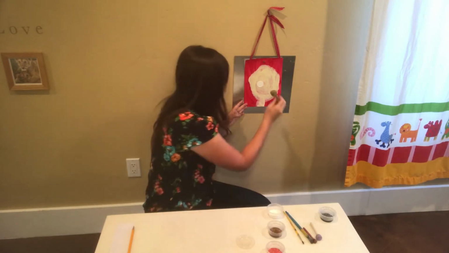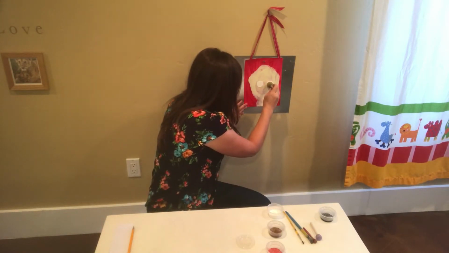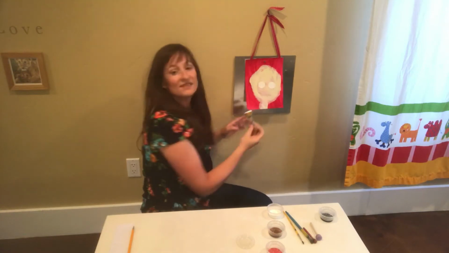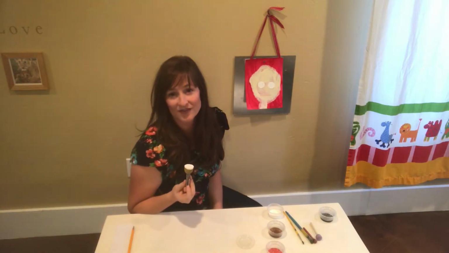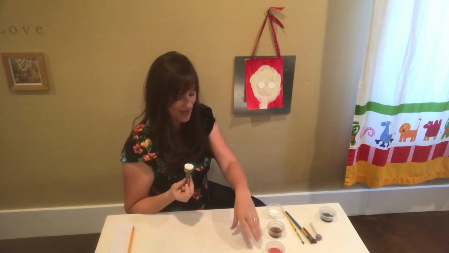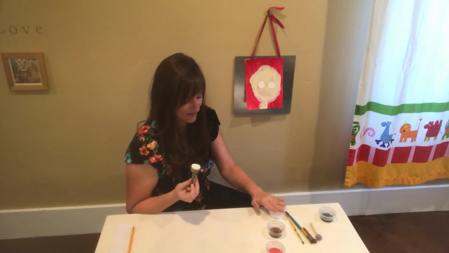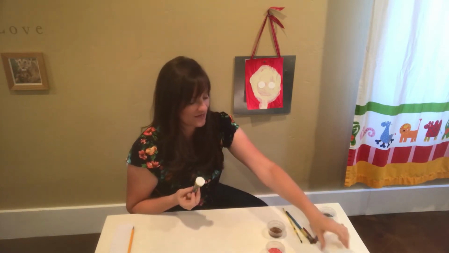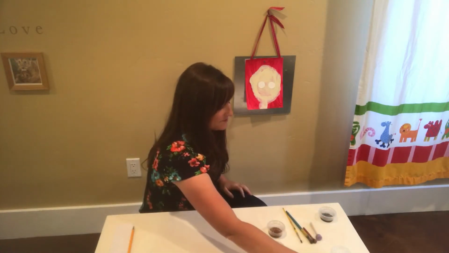And a dot on the other side. Okay. We're still going to need our white paint for the next time, so make sure you cap off your white paint and keep that nice for next time. All right.